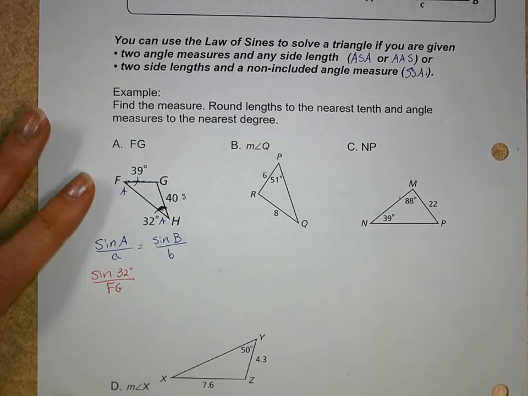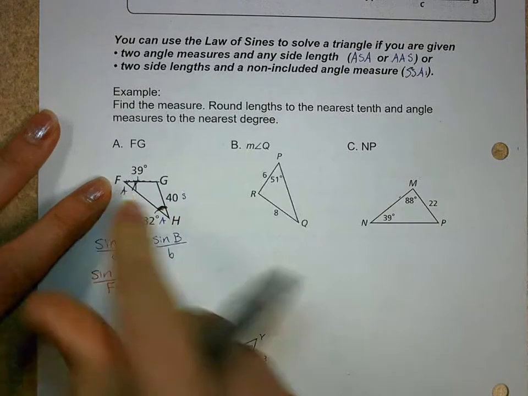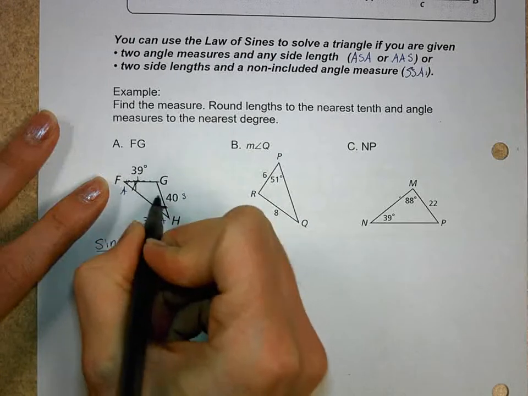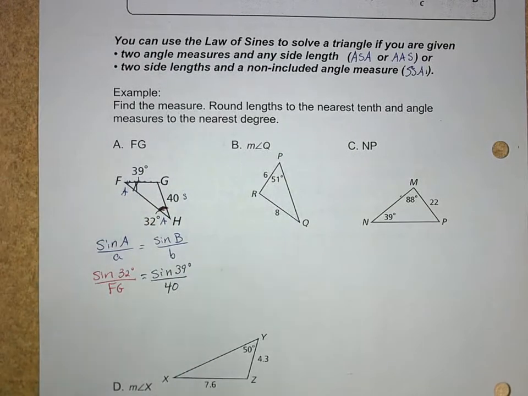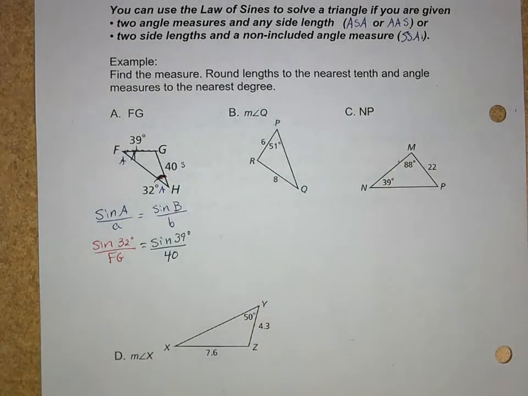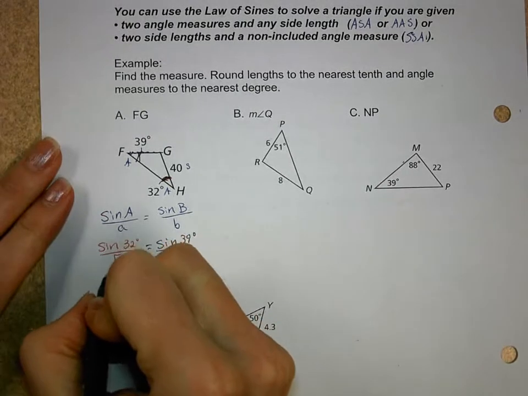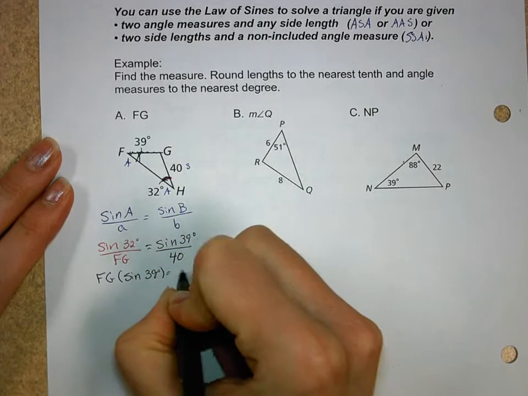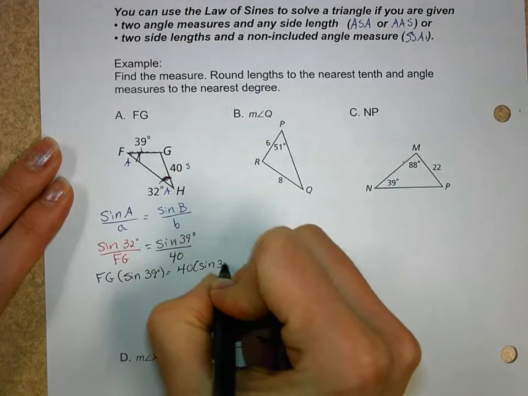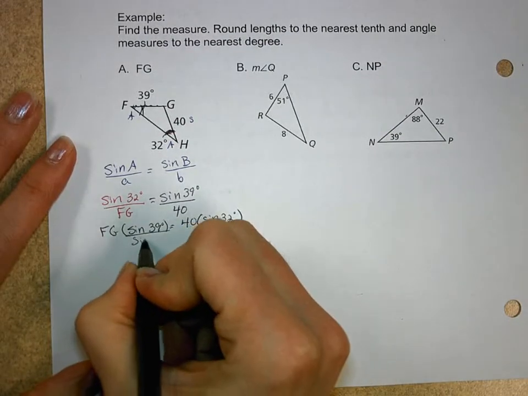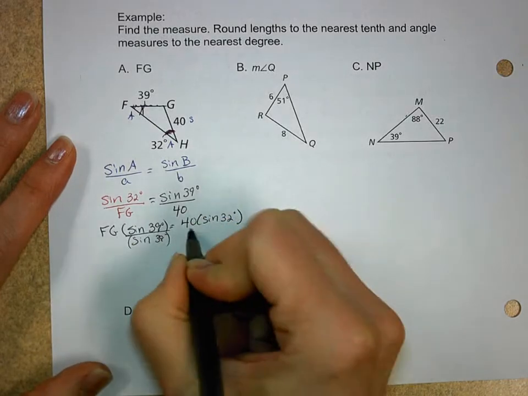Is the same, I'm going to do this one in black. This is my angle B, as the sine of 39 degrees is to the side opposite that, 40. So notice I have only one piece of missing information. So now I'm going to take the time and solve for the length of segment FG. I'm going to first cross multiply. So the length of segment FG times the sine of 39 degrees equals 40 times the sine of 32 degrees. Now I want to get FG by itself. So I divide by the sine of 39 degrees.